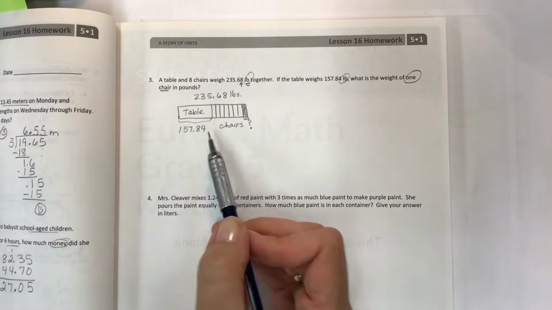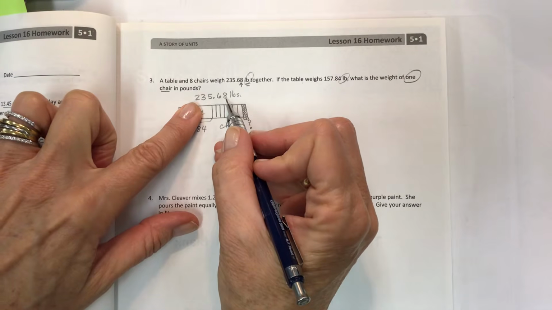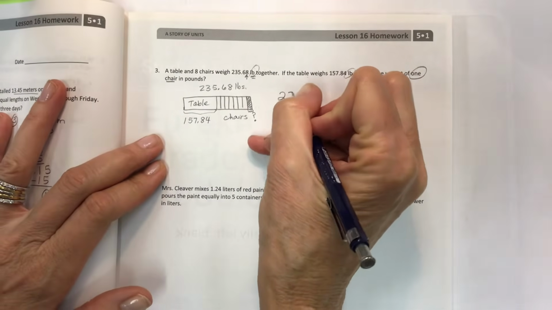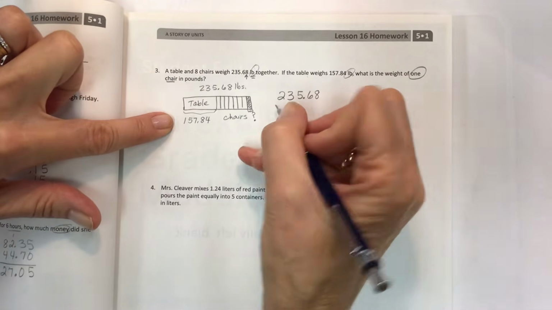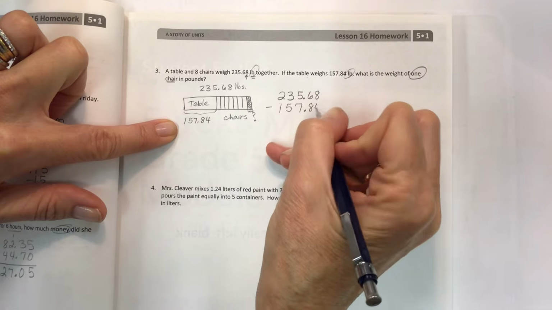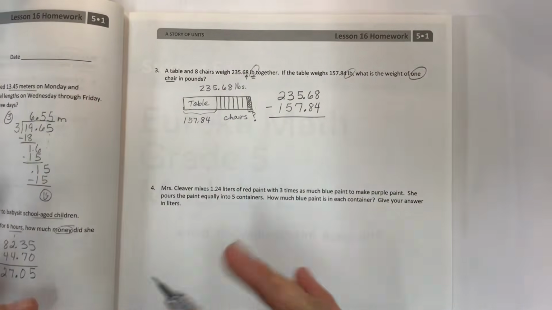So what are we going to start with? Well, we have to take away what we know from the other thing we know, which is the total minus the table. Sorry, I got to fold this thing down. It's bothering me. 235.68 is the total minus the weight of the table, so that we can see what the chairs weigh all together.